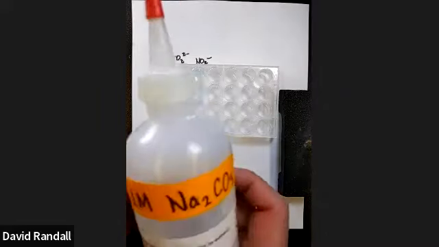What's in there now is a pale blue copper nitrate solution. In the first part of the experiment, we're going to make an authentic sample of what happens when copper and carbonate react. So let's go ahead and do this.